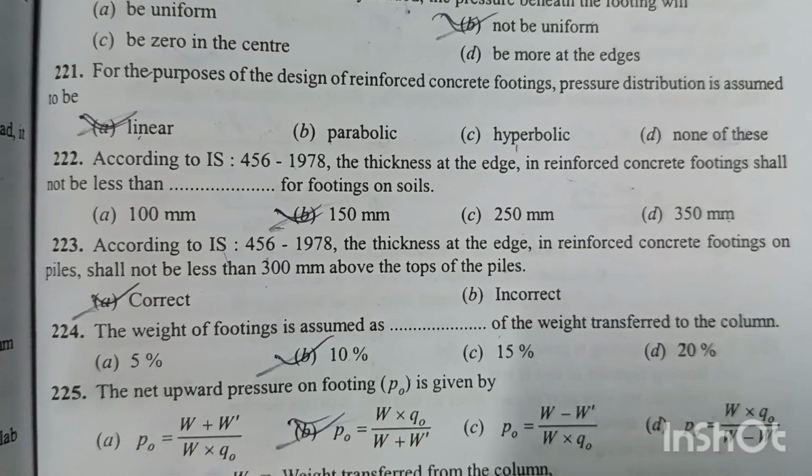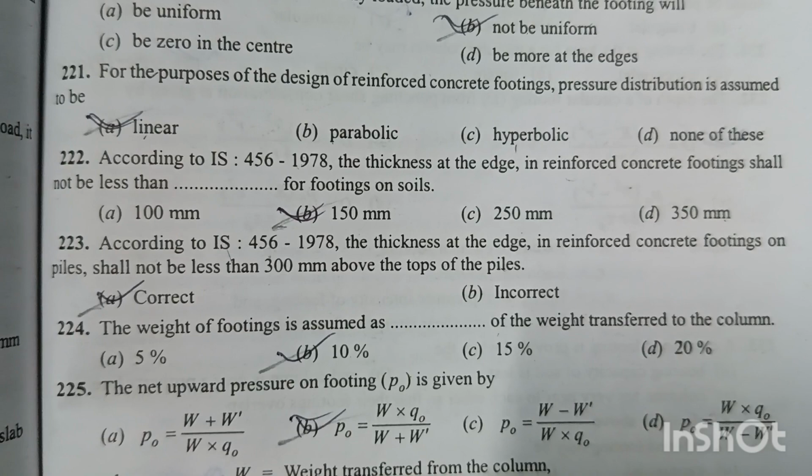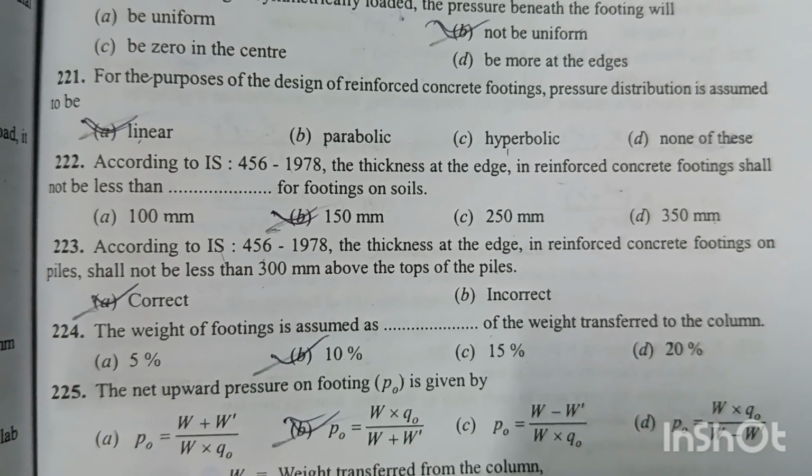Question number 224. The weight of the footing is assumed as 10% of the weight transferred to the column. Option B is right answer.